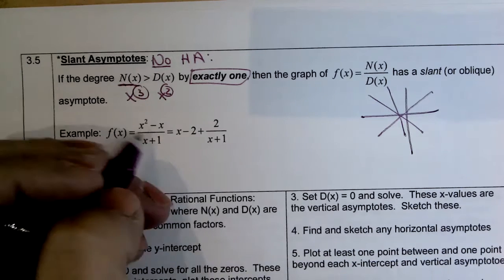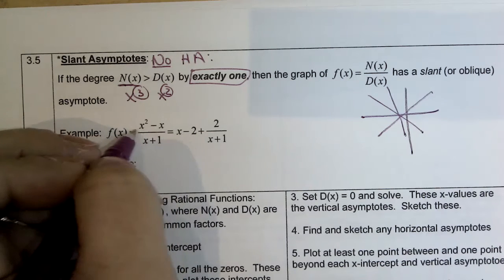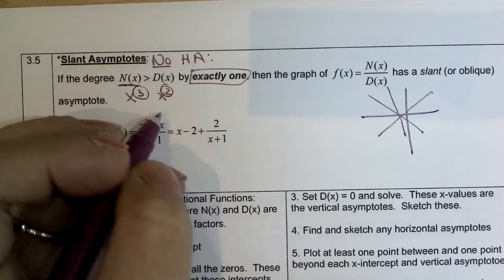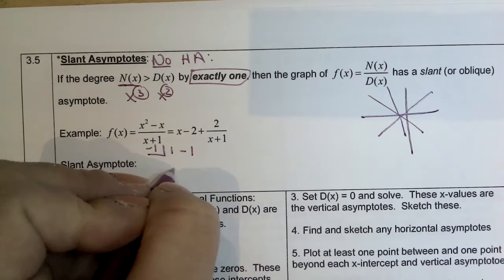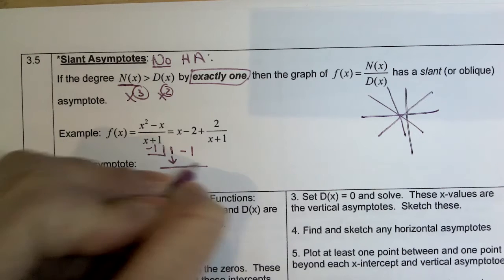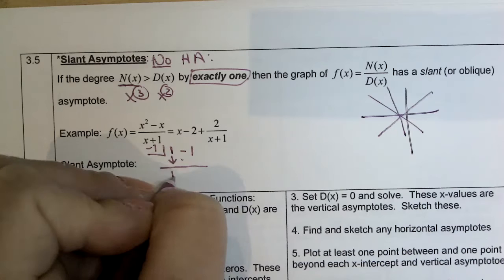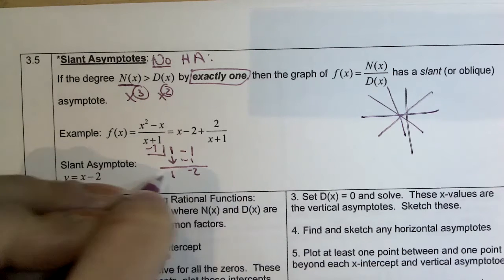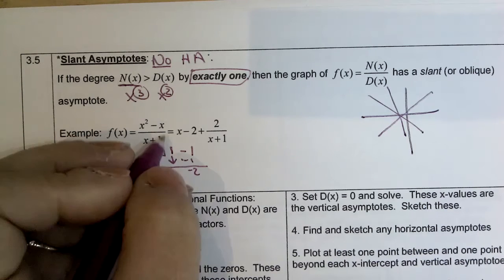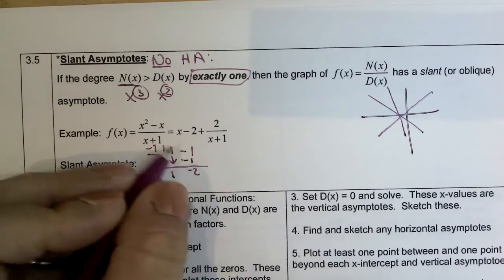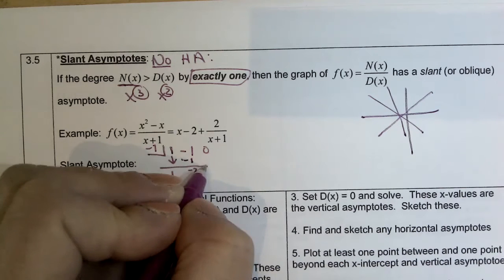In order to do that, we have to use division, synthetic or regular. We're dividing by -1. We have 1, -1 times 1 is -1, -2. And then we have our constant here, which is 0.